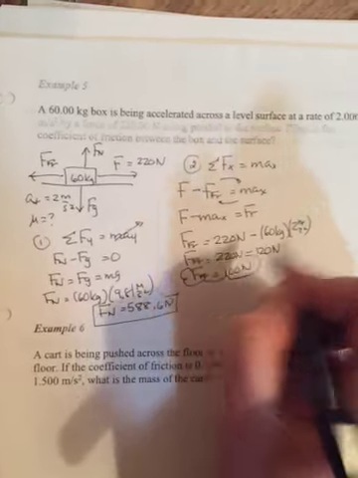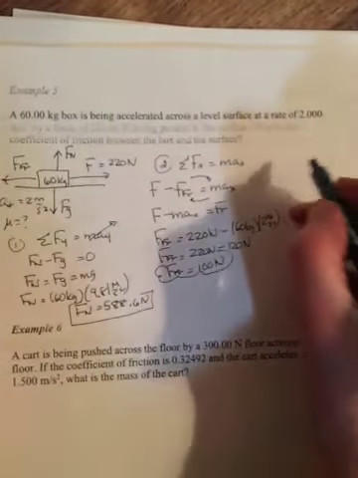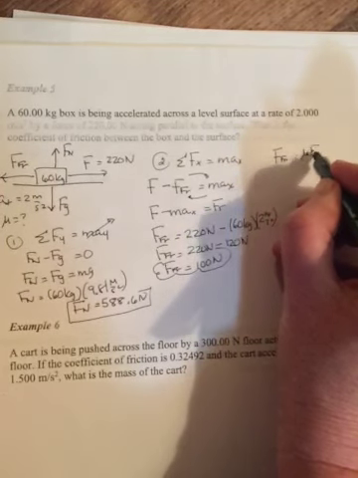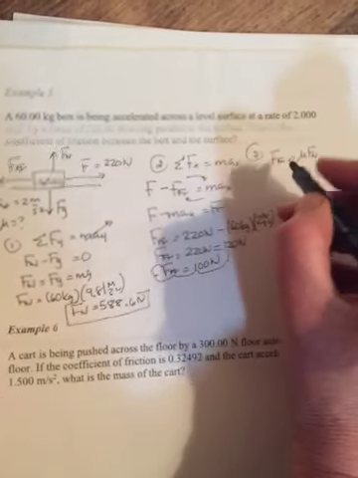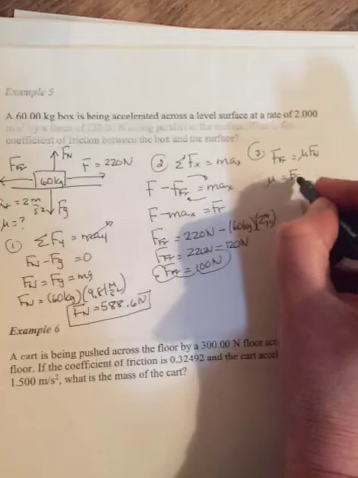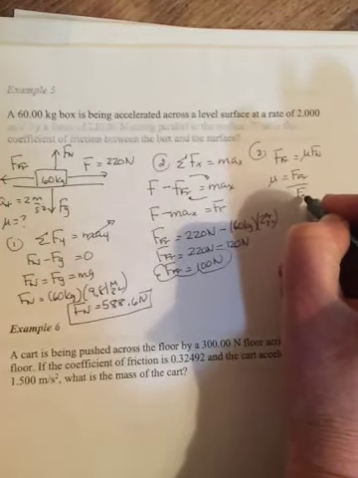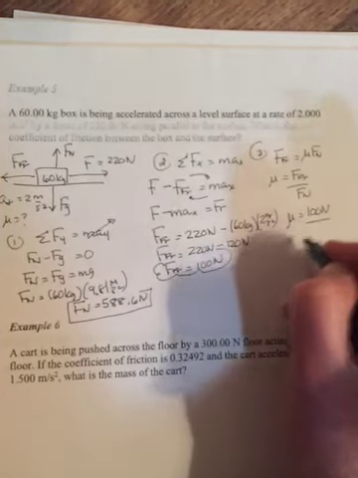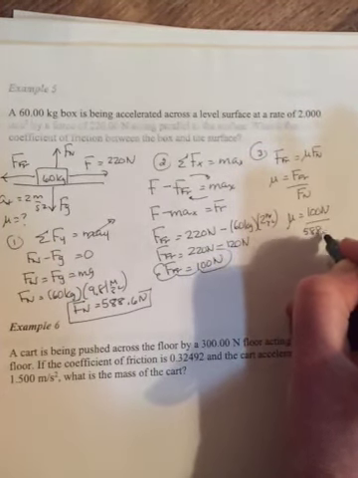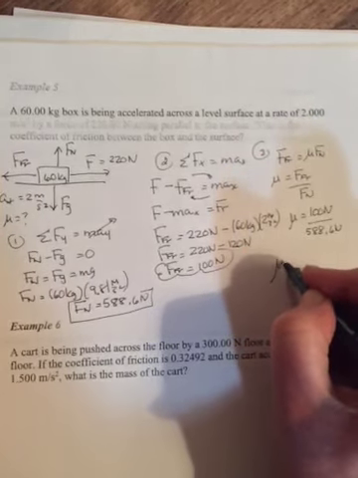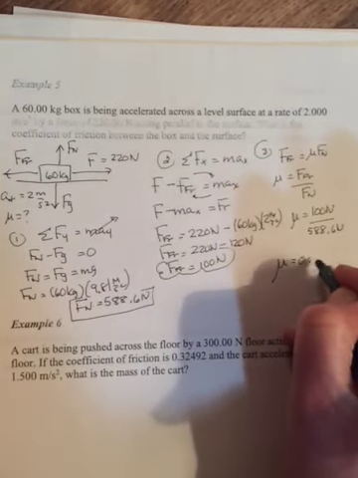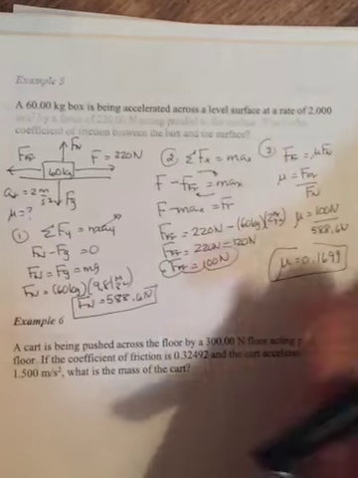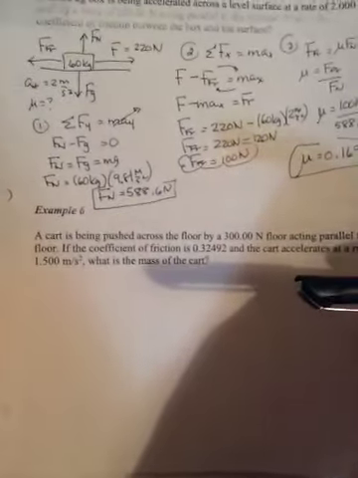Okay, and then once we have that, we can do FFR equals mu Fn as our third step. So mu is equal to friction divided by Fn. So mu is equal to 100 newtons over 588.6 newtons, and that gives us a mu of 0.1699. All right, getting the hang of these?